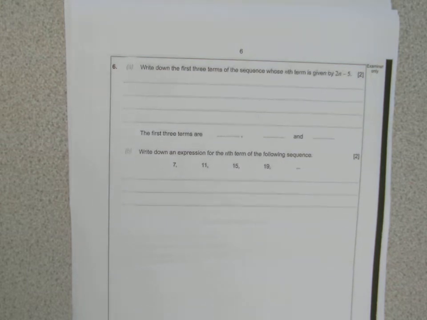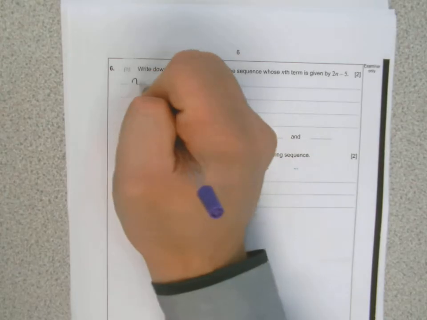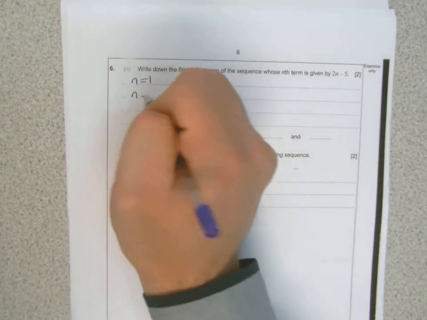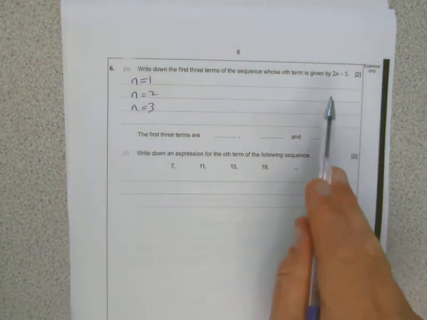Okay, write down the first three terms of the sequence whose nth term is given by 2n minus 5. So the first three terms, when n is equal to 1, when n is equal to 2, and when n is equal to 3. That's what we mean by the first three terms. So we substitute n is 1 in there, 2 and 3.